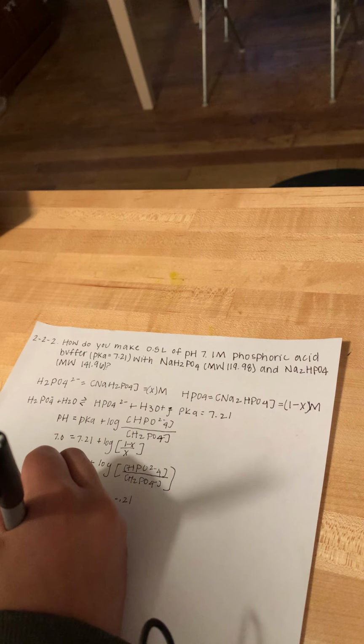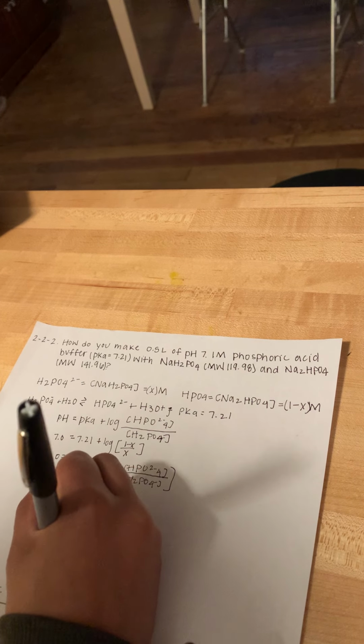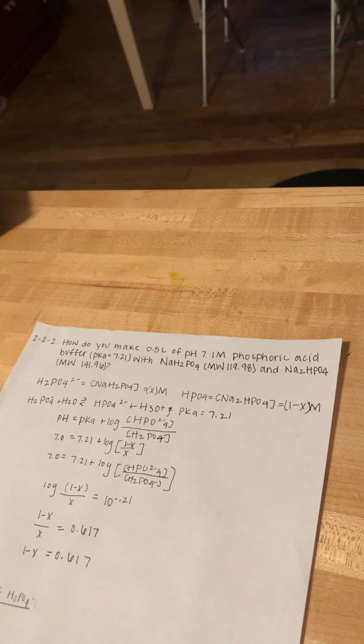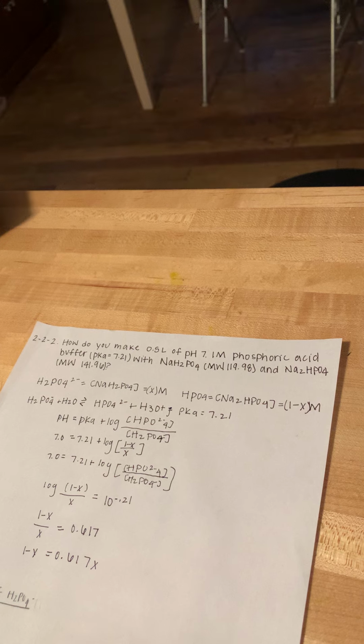And then you get 1 minus X equals 0.617 X. So from here you've got to figure out what X is.